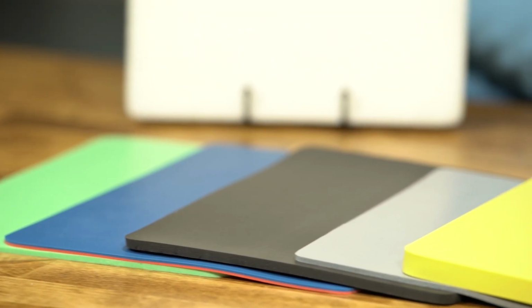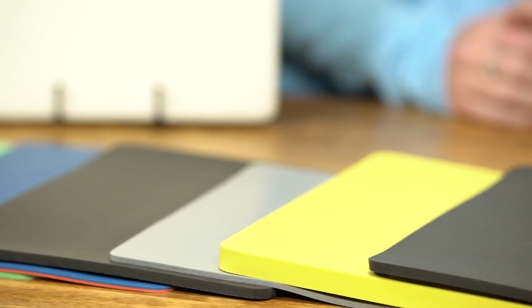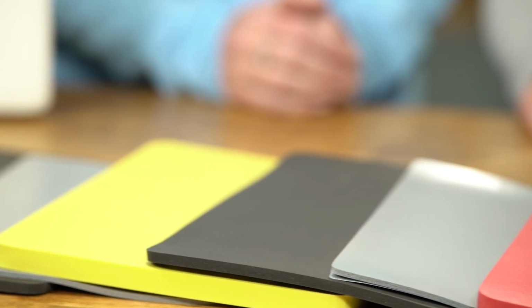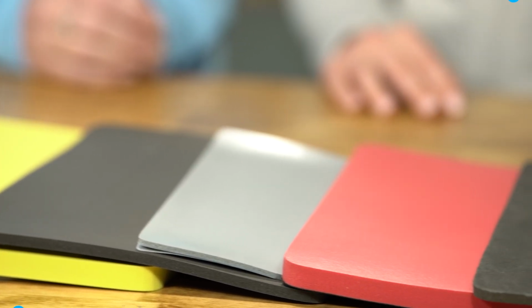Let's go through the top 6 things to consider when choosing the right foam for your project and explain why they matter for application design.